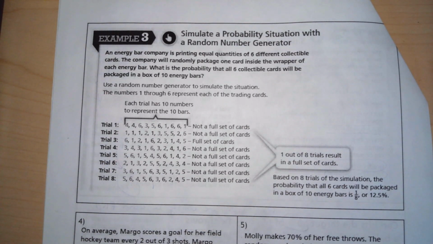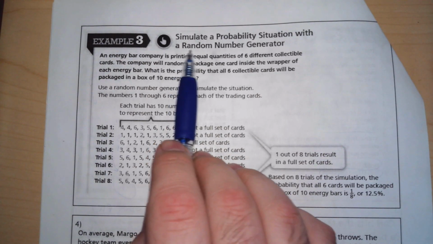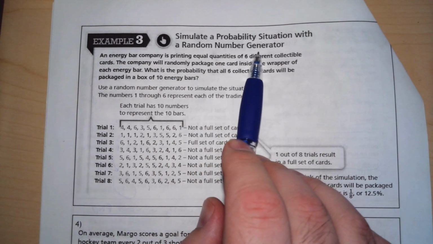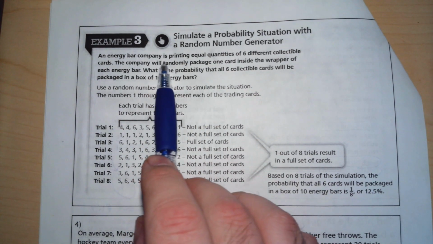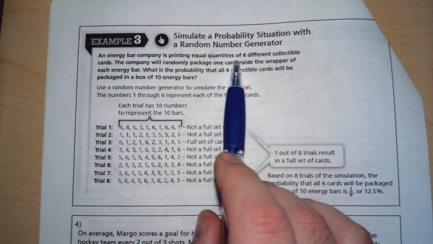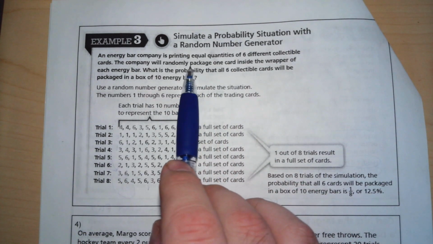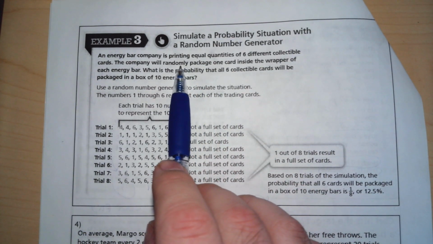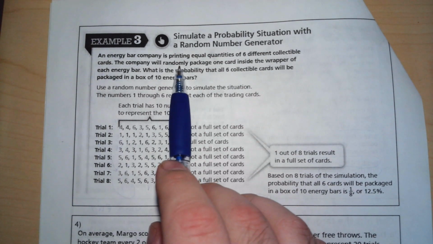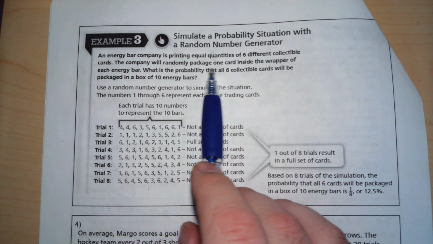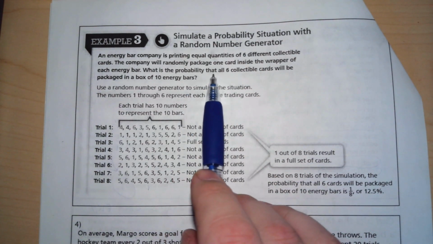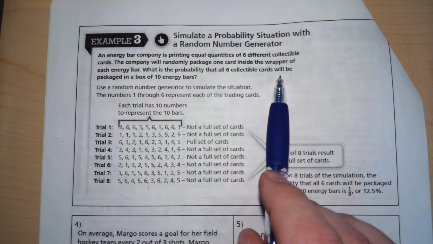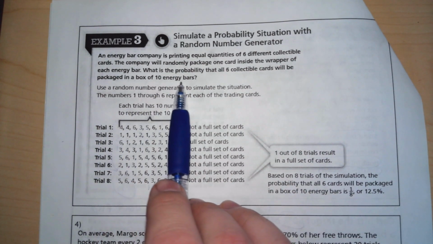And then the last page I'll do with you is using something called a random number generator. A random number generator is a piece of software that produces random sets of numbers. It says an energy bar company is printing equal quantities of 6 different collectible cards. The company will randomly package 1 card inside the wrapper of each energy bar. What is the probability that all 6 collectible cards will be packaged in a box of 10 energy bars?